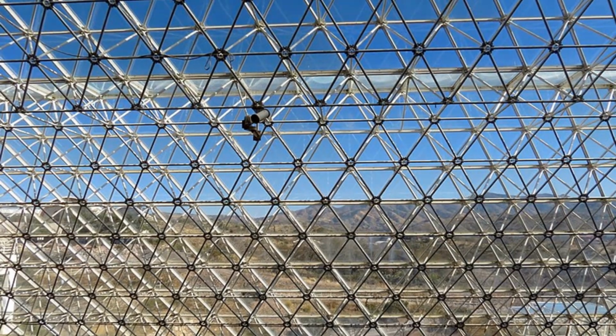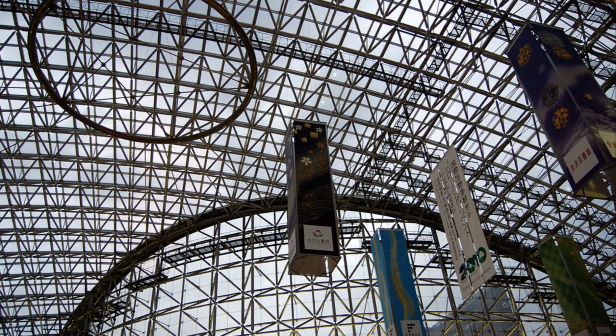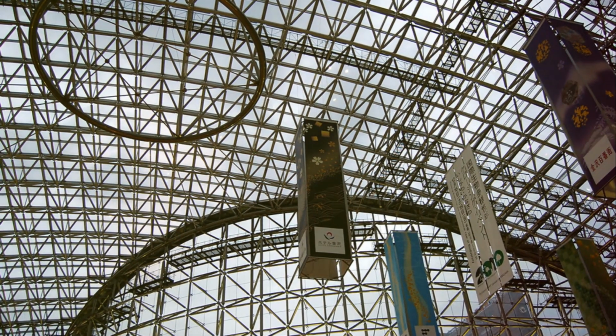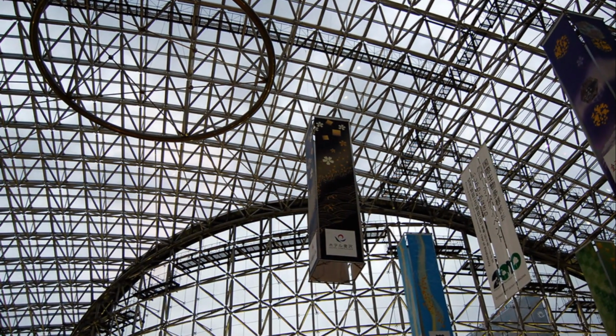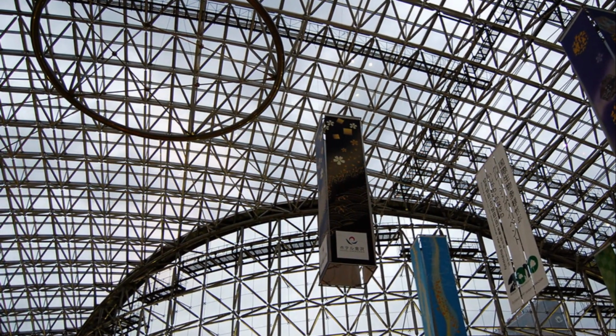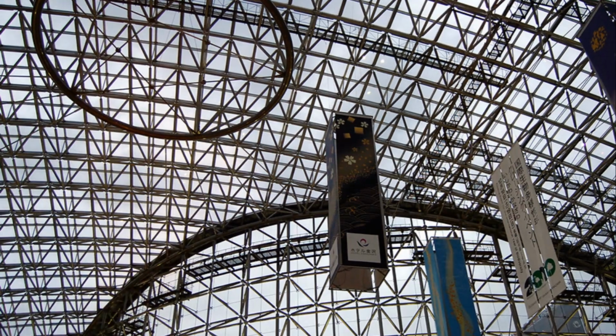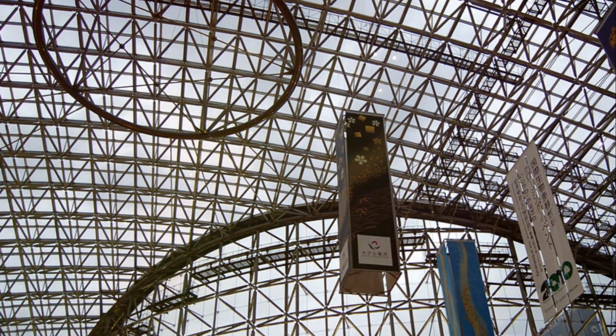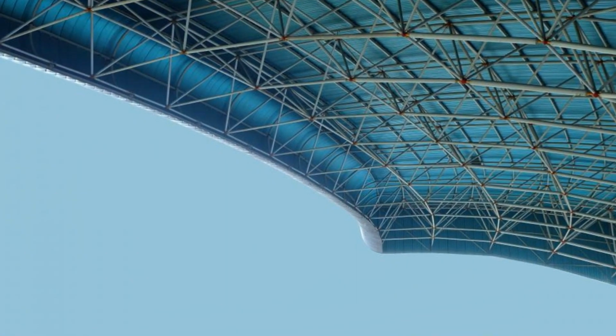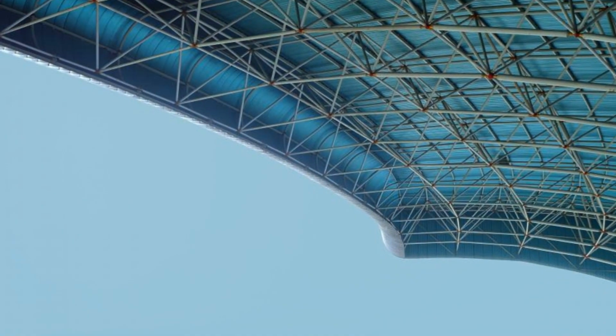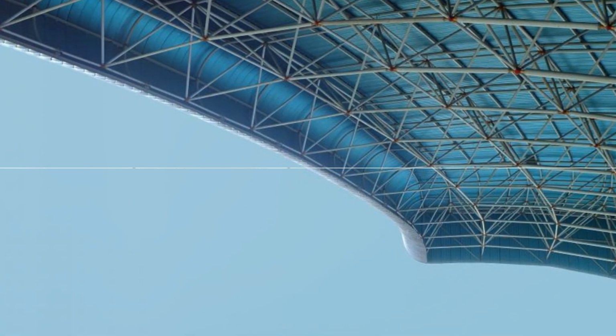The result? A lightweight yet incredibly strong and stable system. Space frames are highly adaptable, making them perfect for a variety of applications, from large-scale architecture to vehicle design. They are also remarkably efficient, minimizing material usage while maximizing structural performance. Space frames, another fascinating aspect of construction.